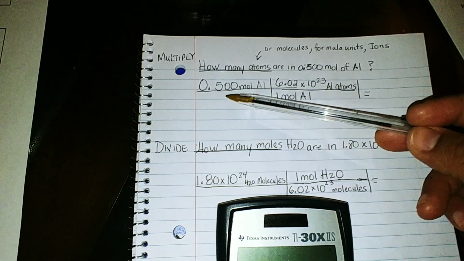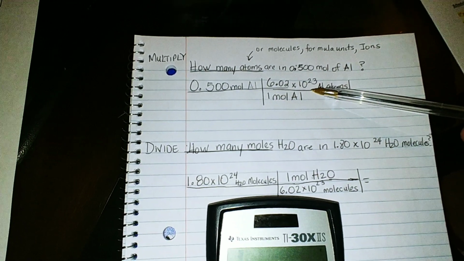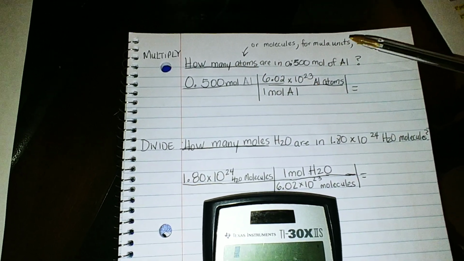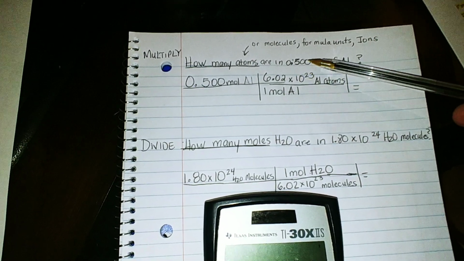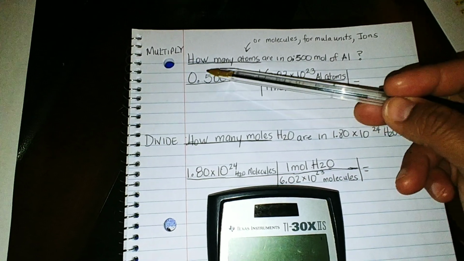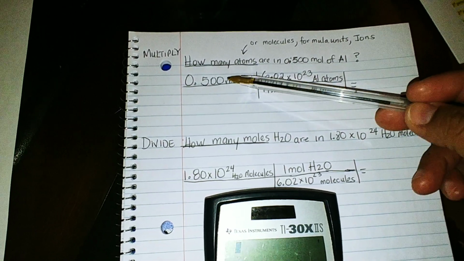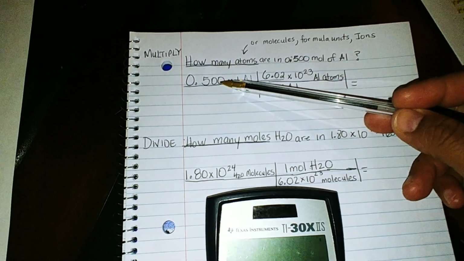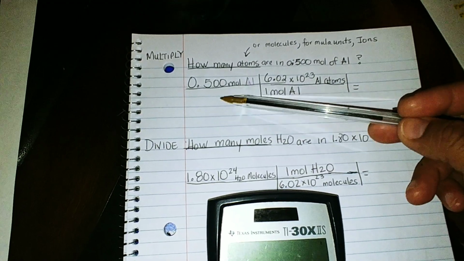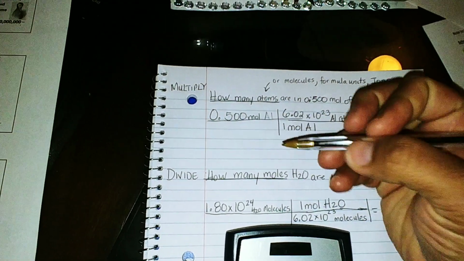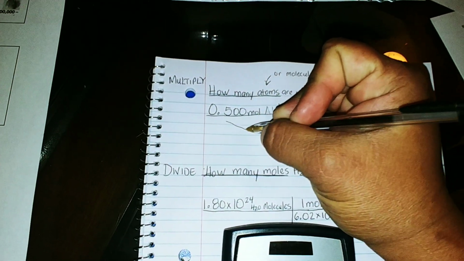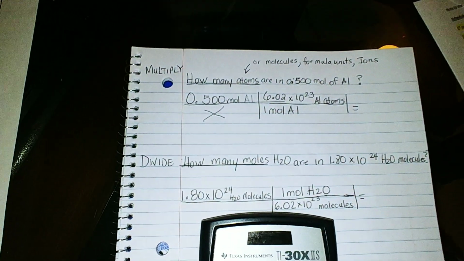This process where you put the little boxes is called dimensional analysis. This is something that you're going to have to get used to. So what you do is you start off with a grid like this, and you put the given in the first little box. You always want to keep the box underneath the given empty.